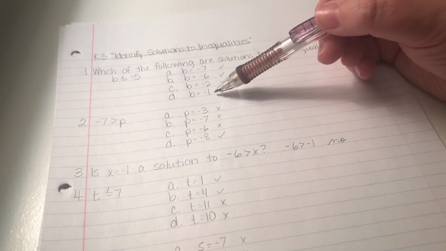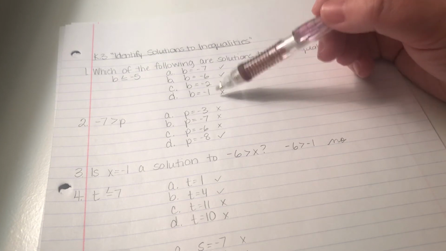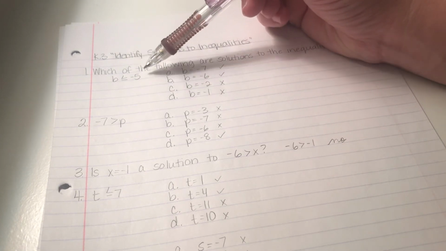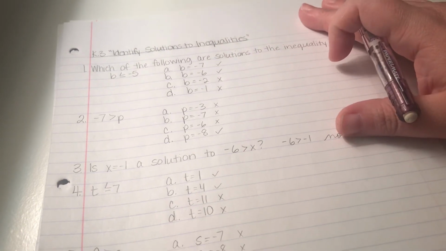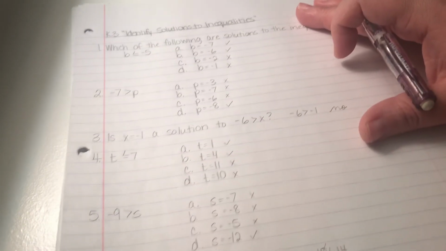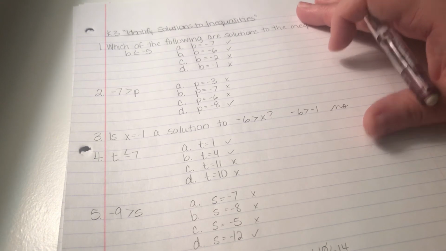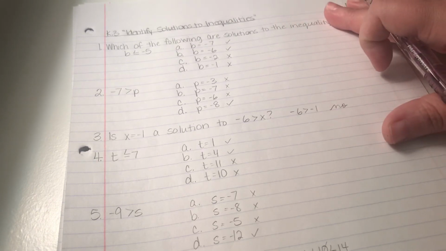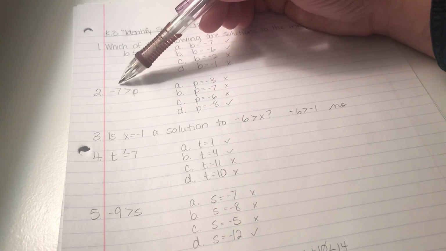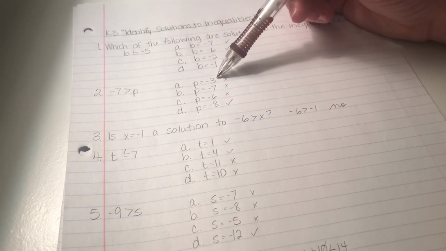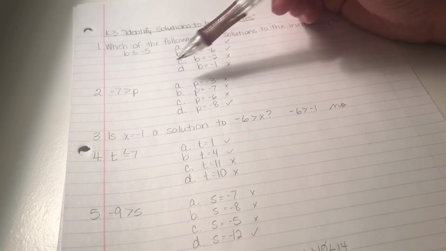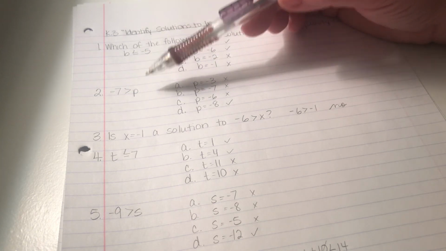And the same thing is true for -1. -1 is less than or equal to -5. That's not true because it would be located to the right on a number line. So let's look at another example here. It says -7 is greater than p. So if we plug in our answer choice A, -3, is -7 greater than -3?